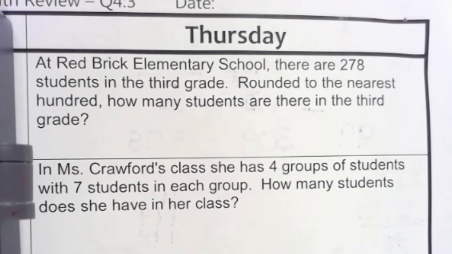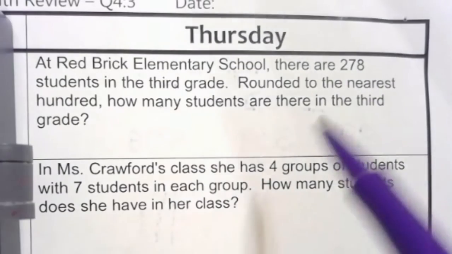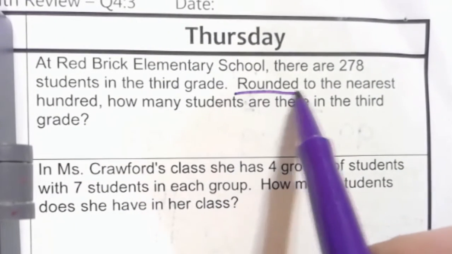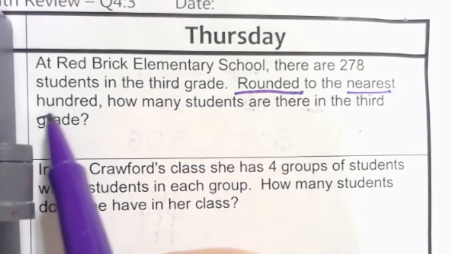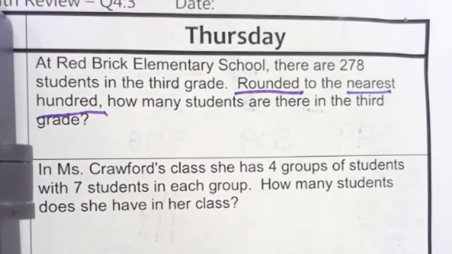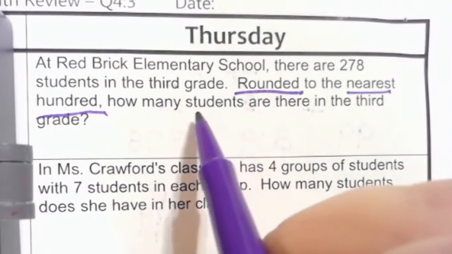At Red Brick Elementary School, there are 278 students in third grade. Rounded to the nearest hundred, how many students are there in third grade? I see some words there: rounding to the nearest hundred. It looks like it wants me to take that number and simply round it.